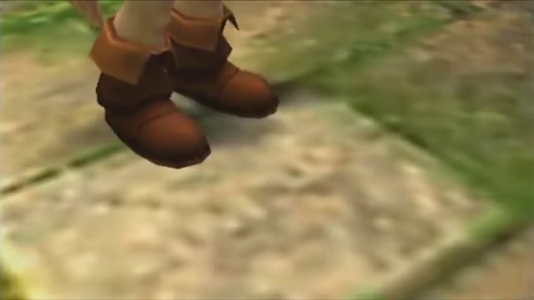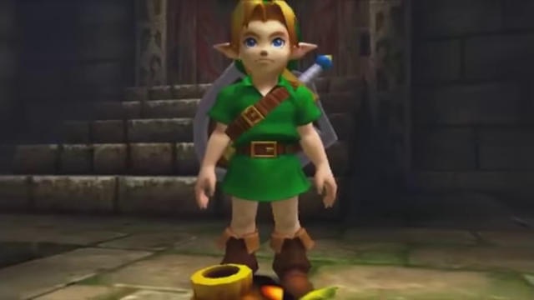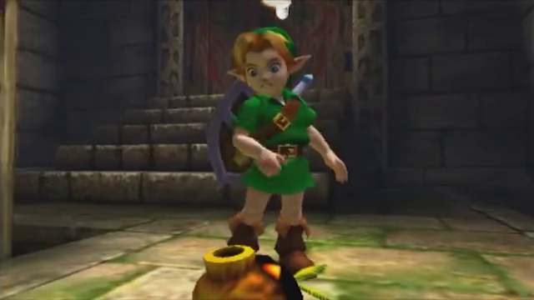And with that, the new Deku mask falls at his feet, a classic dropping prop shot. And then we get a head-on shot of Link in his human form. His power is returned to him and he is once again on even ground.